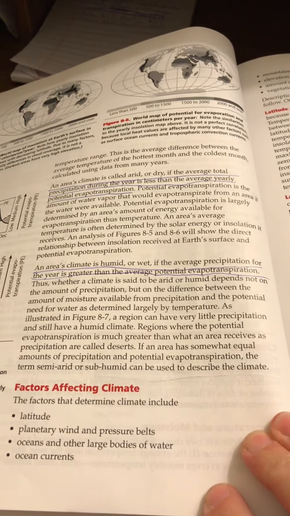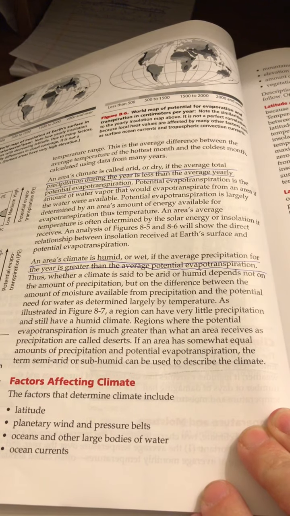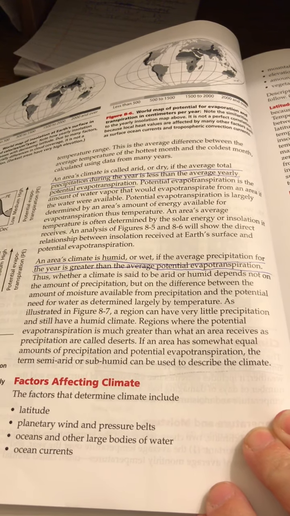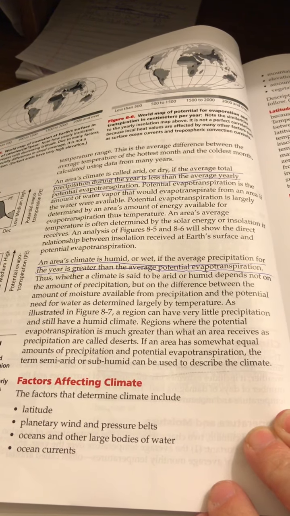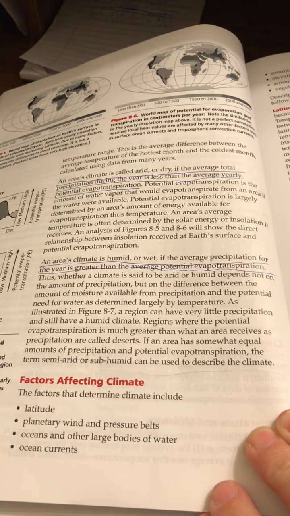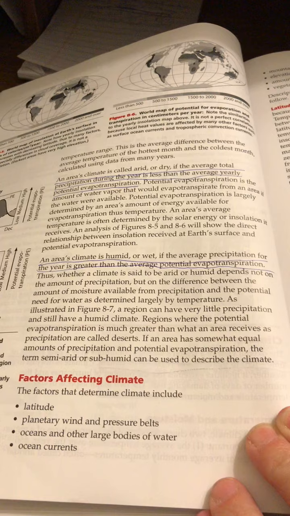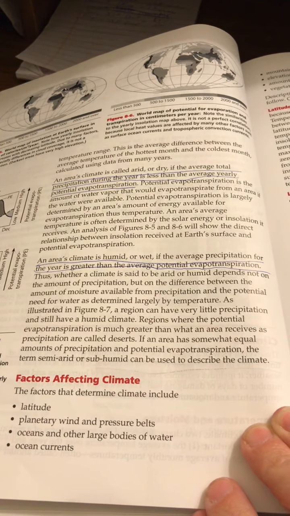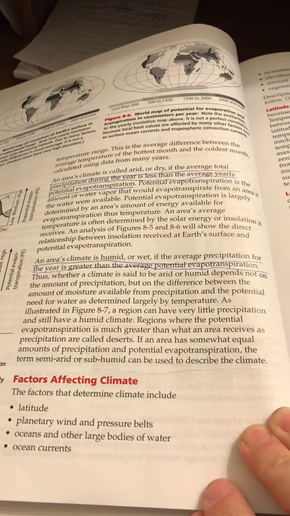As illustrated in figure 8.7, a region can have very little precipitation and still have a humid climate. Regions where the potential evapotranspiration is much greater than what an area receives as precipitation are called deserts. If an area has somewhat equal amounts of precipitation and potential evapotranspiration, the term semi-arid or subhumid can be used to describe the climate.